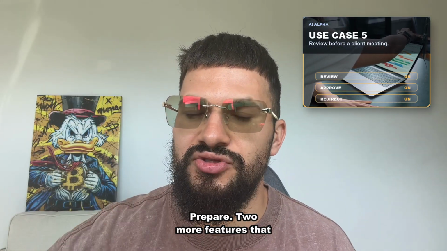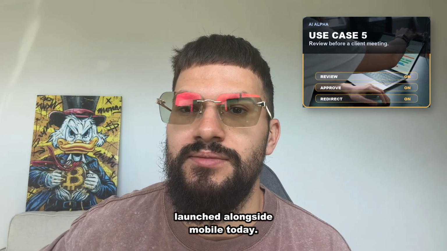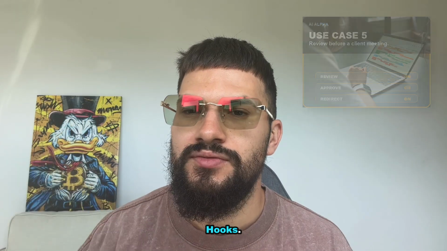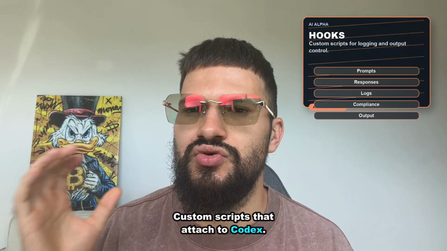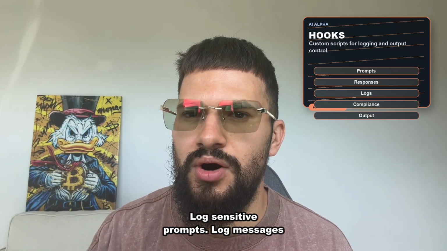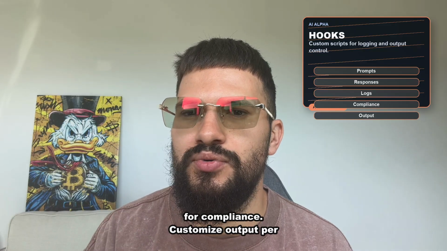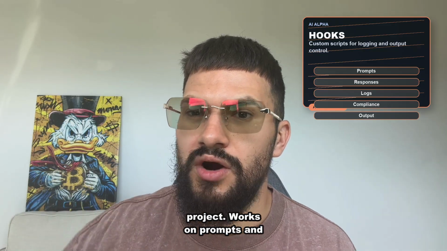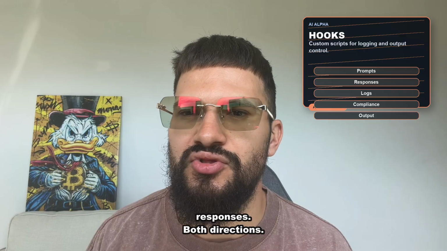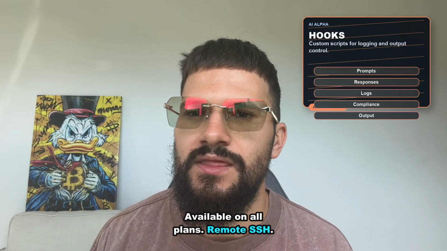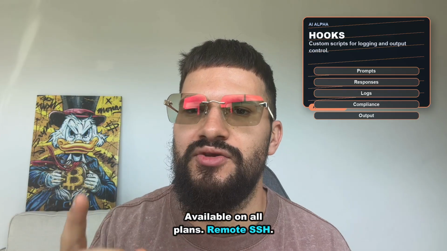Two more features that launched alongside mobile today. Hooks, custom scripts that attach to Codex, block sensitive prompts, log messages for compliance, customize output per project. Works on prompts and responses, both directions. Available on all plans.